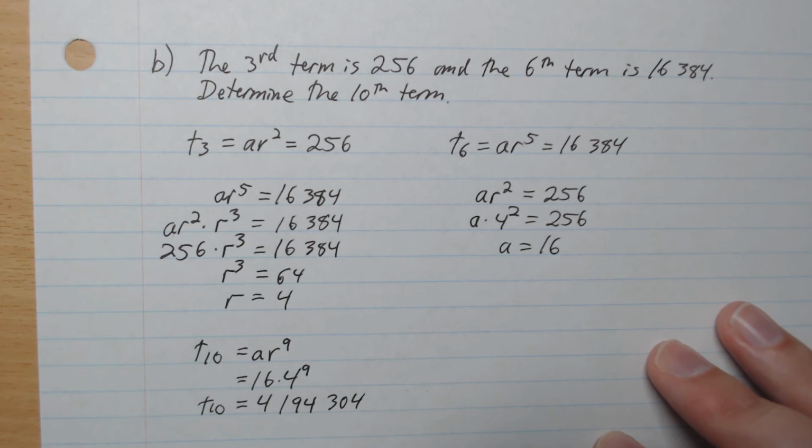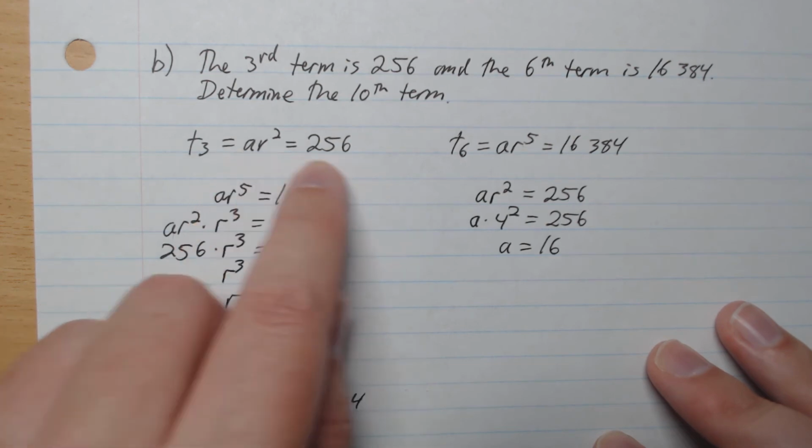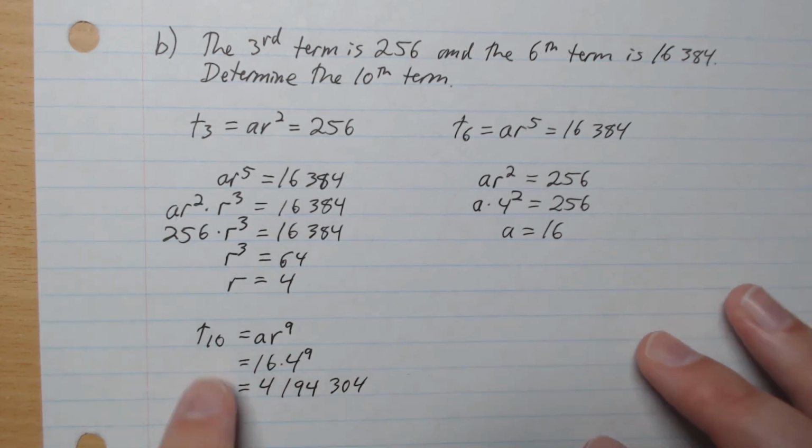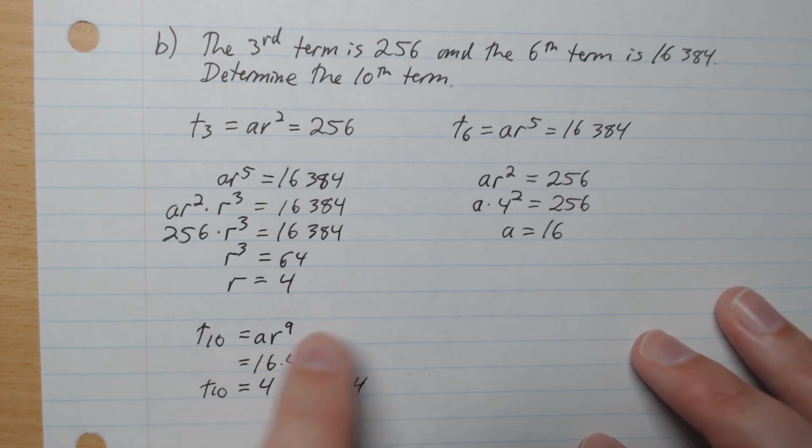Divide by 256 on both sides. Cube root both sides. r equals 4. And we're going to take that r equals 4, plug it into our equation here, and we get a equals 16. So we have r, we have a, and we want the 10th term. So T10 equals ar^9. Plug in a equals 16, plug in r equals 4, and that gives 4,194,304 as our 10th term.